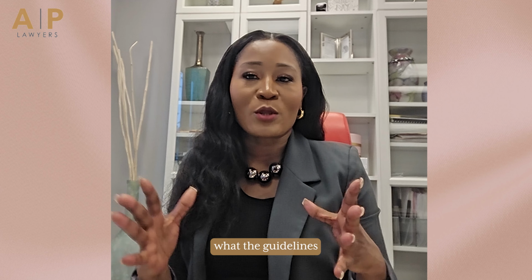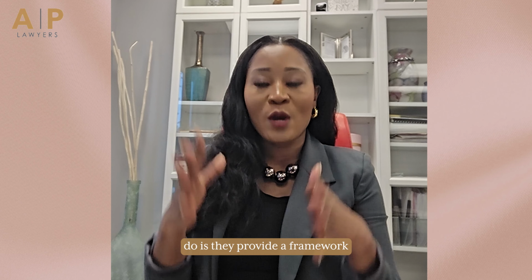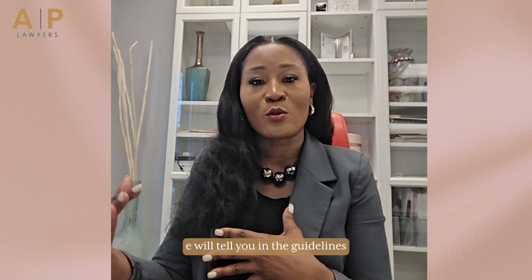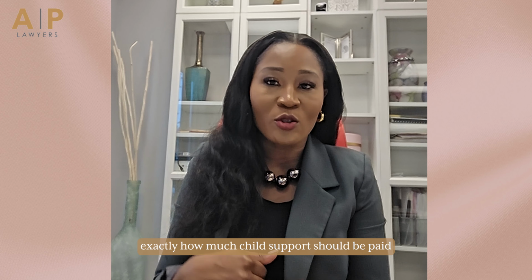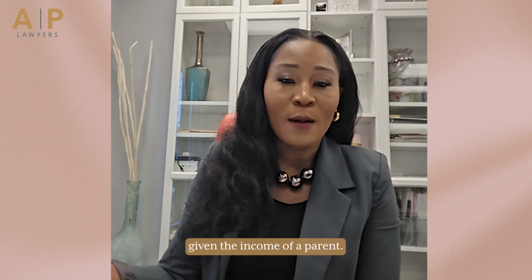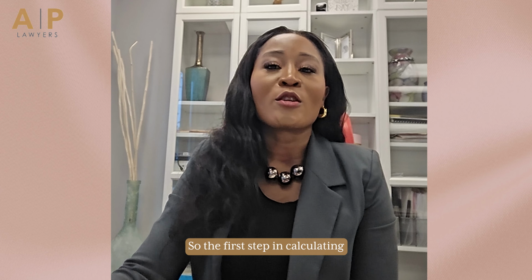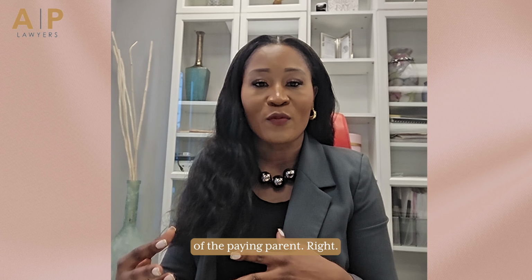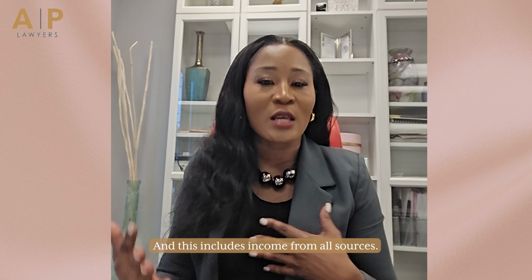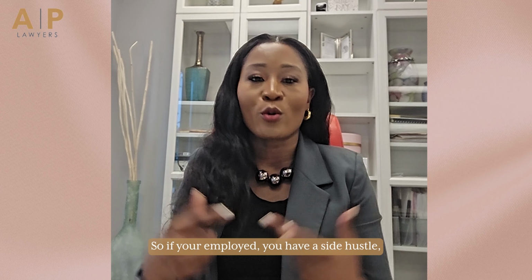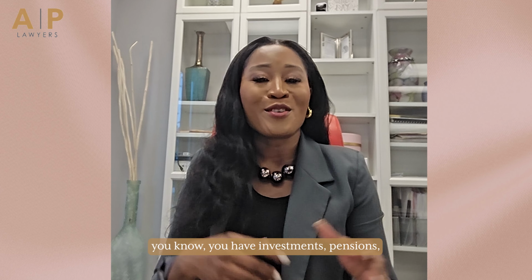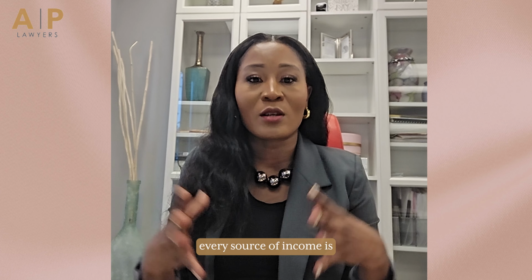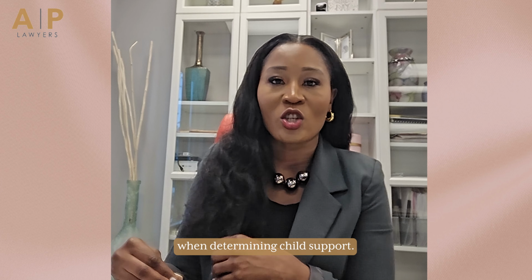And what the guidelines do is they provide a framework for determining the amount of support that's to be paid. Like literally, it will tell you in the guidelines exactly how much child support should be paid given the income of a parent. So the first step in calculating the support is to determine the income of the paying parent, right? And this includes income from all sources. So if you're employed, you have a side hustle, you have investments, pensions, every source of income is taken into consideration when determining child support.